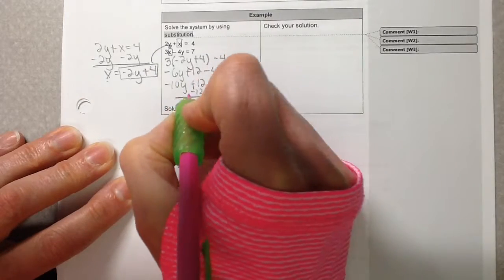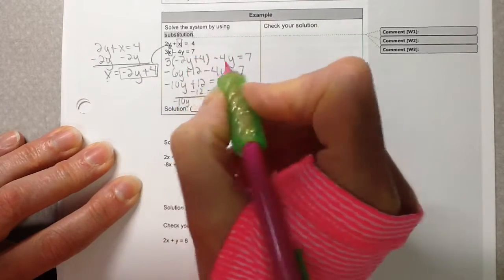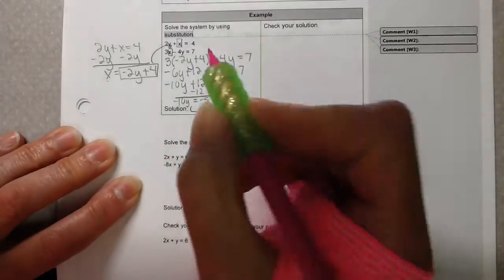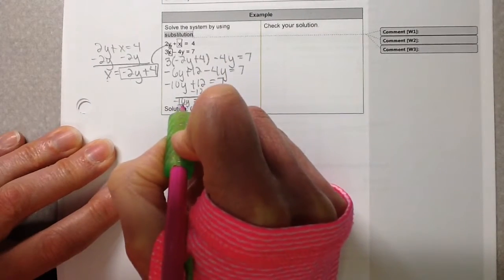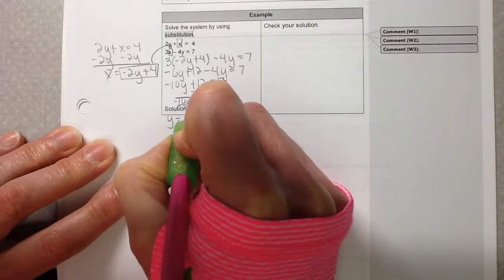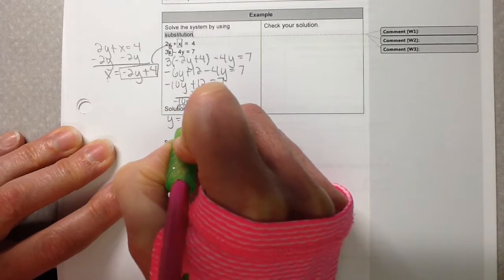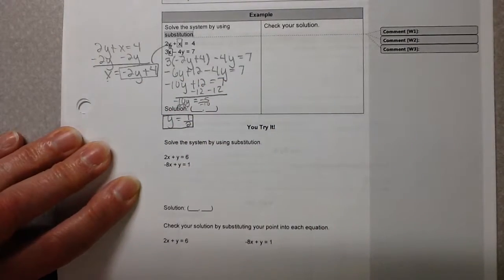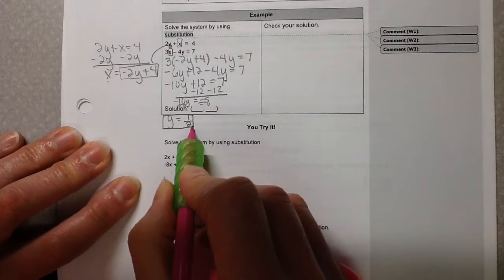And I end up with -10y equals -5. And I'm running out of space here. I'm just going to divide both sides by -10. And I end up with y equals 1/2. Okay, now I know that y equals 1/2.